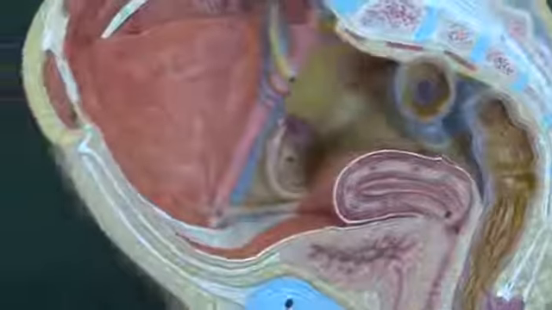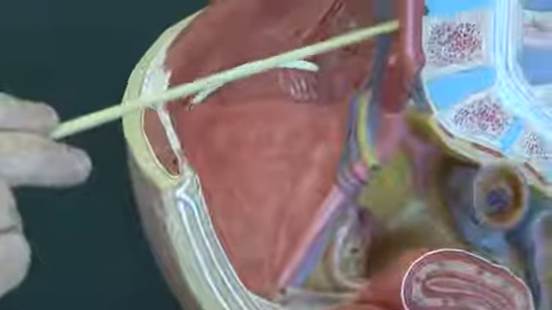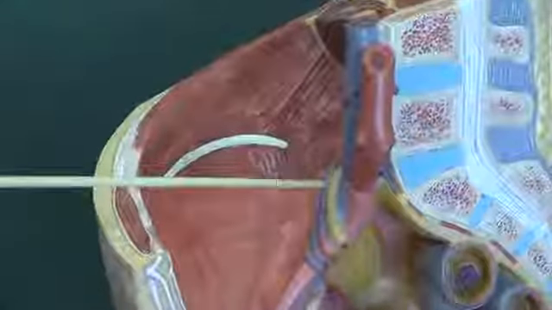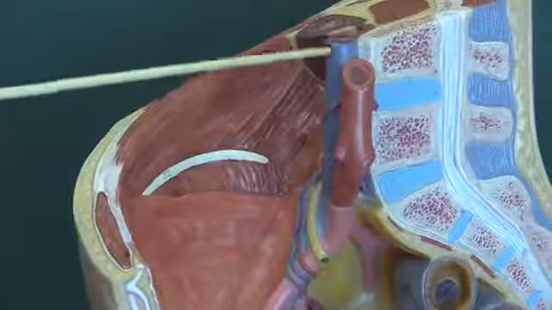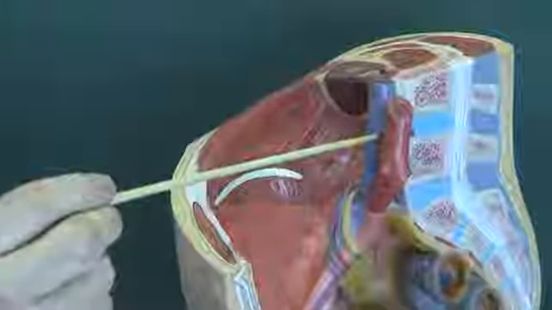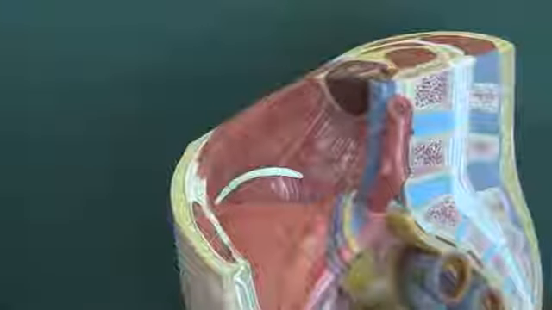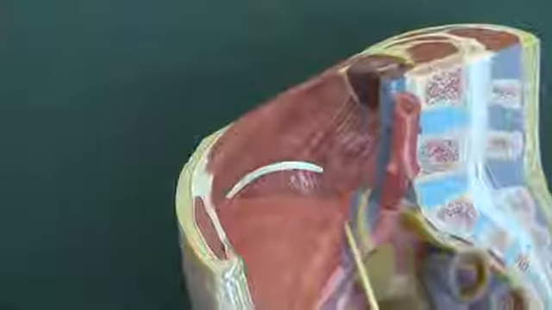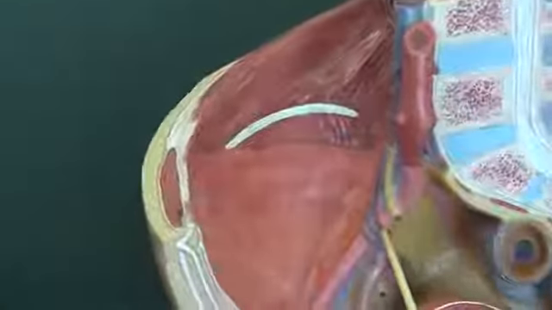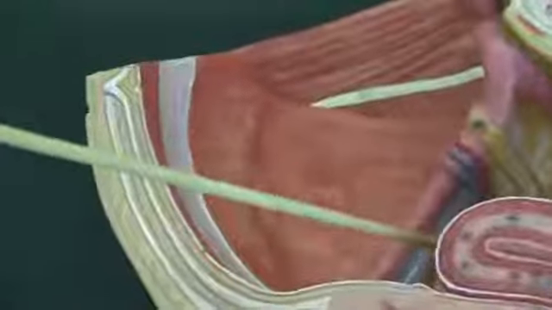And we also notice the major blood vessels. The aorta carrying blood from the heart, the vena cava taking blood back to the heart, and we notice a small artery and smaller veins there that follow a meandering course down and actually take blood into the ovary, the ovarian artery and the ovarian vein.